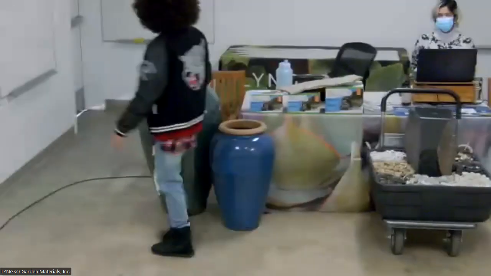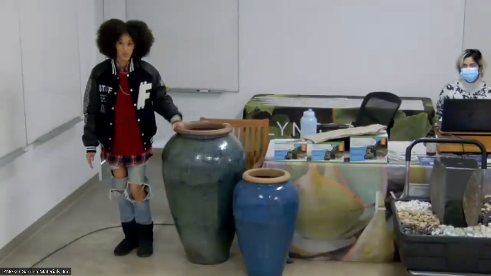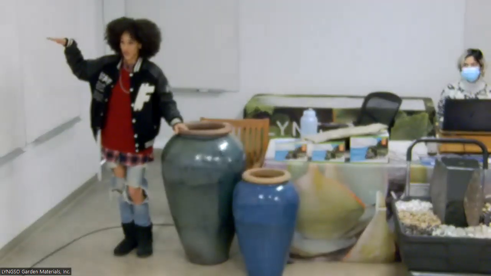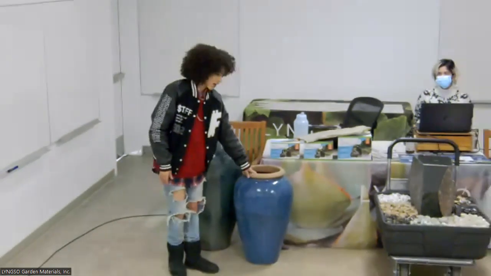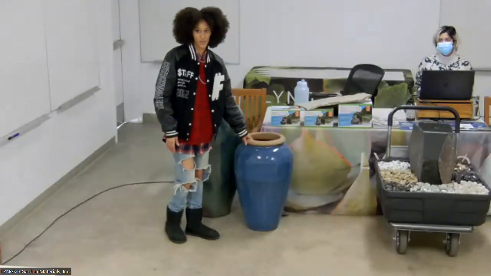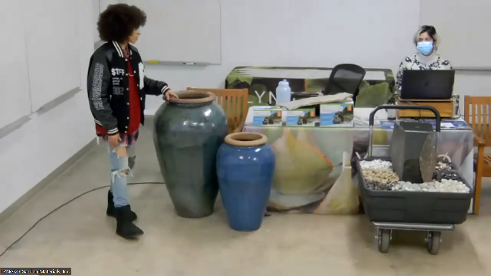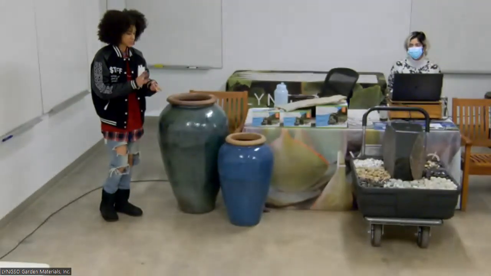And then these are examples of how big some of our pottery gets. This is still a medium size. So we have some that are actually this big. And this is the smallest urn that we have, but we have other smaller pots that are not in this shape. To give you an idea of what it would look like to include a water feature.